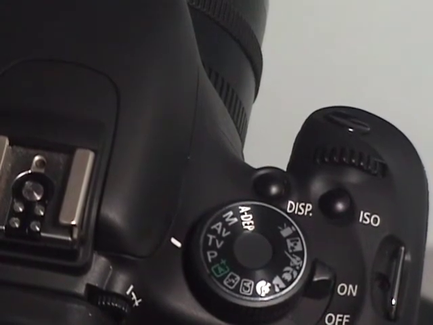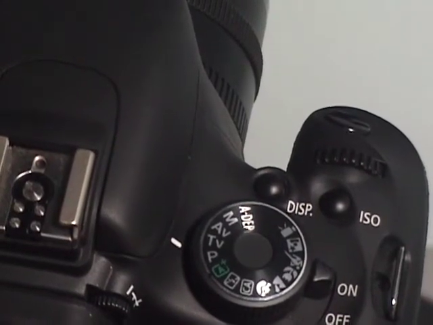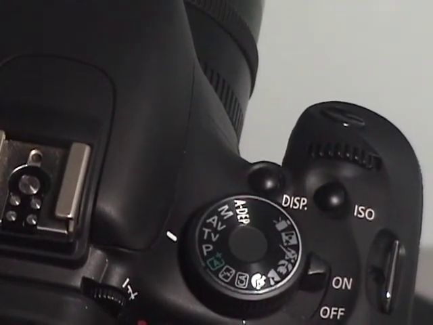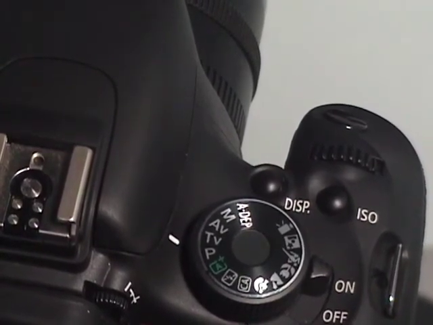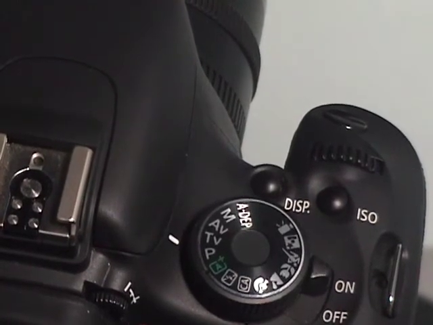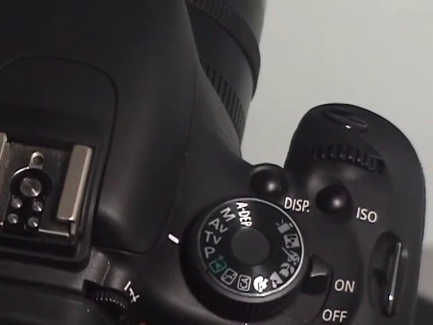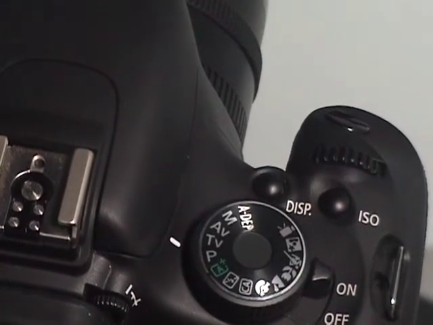F-stop is, I think, a little more confusing for students, but it's very important to teach them about depth of field, because artistically, depth of field is a very powerful tool to create images. And then, of course, full manual just allows you to control both, so that gives you full control of the camera.